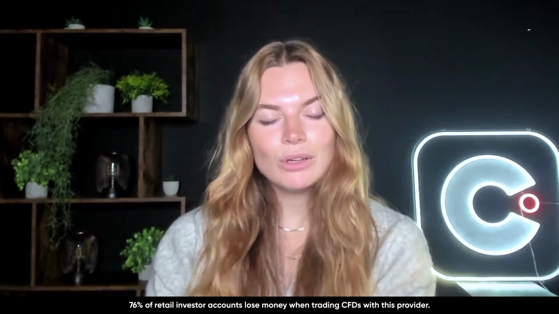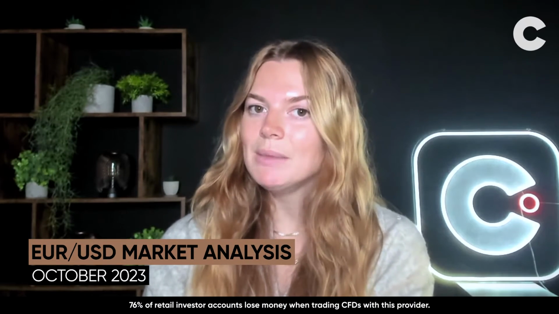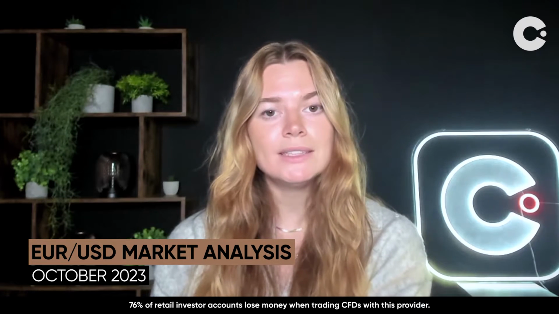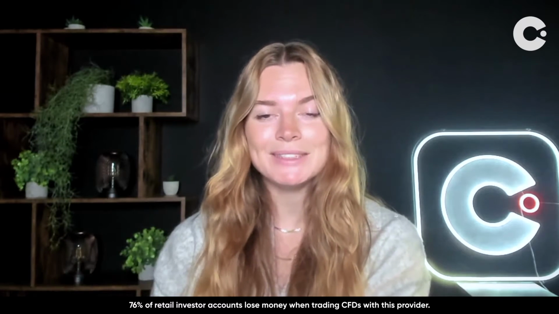Let's take a look at euro dollar today. Of course, it is one of the key pairs in the FX space, and we've seen some good resilience from it recently, breaking above 106 once again.